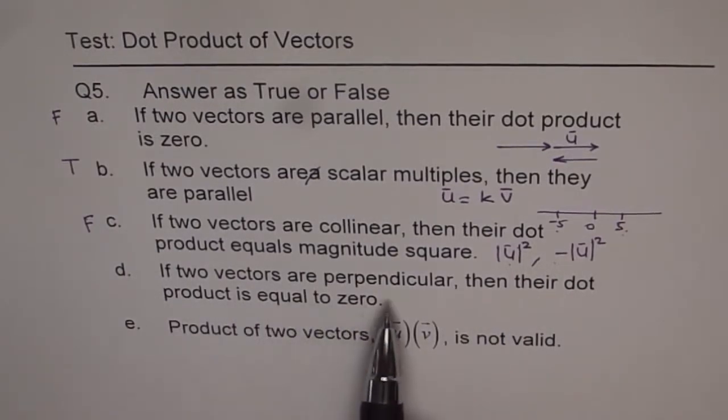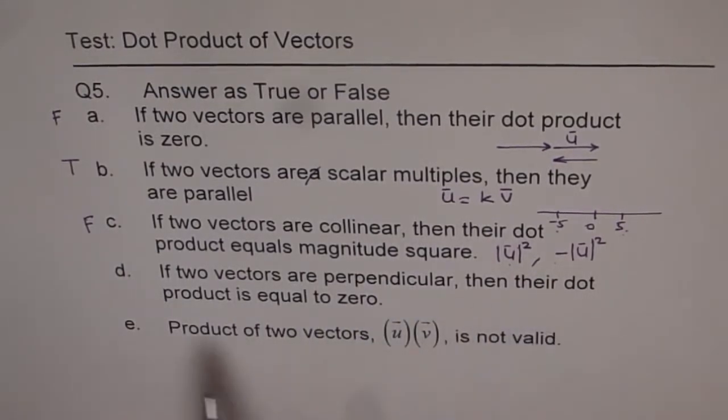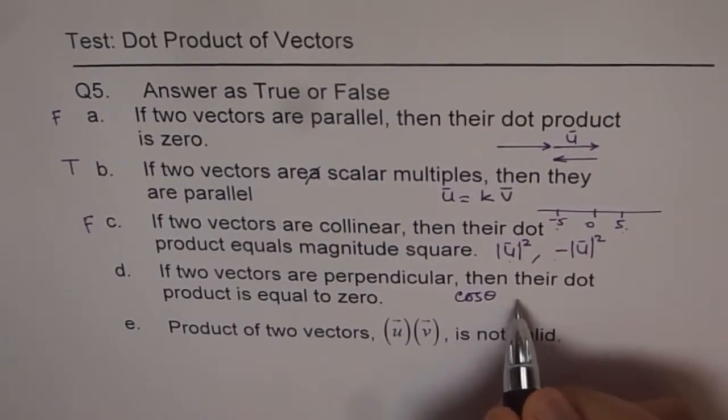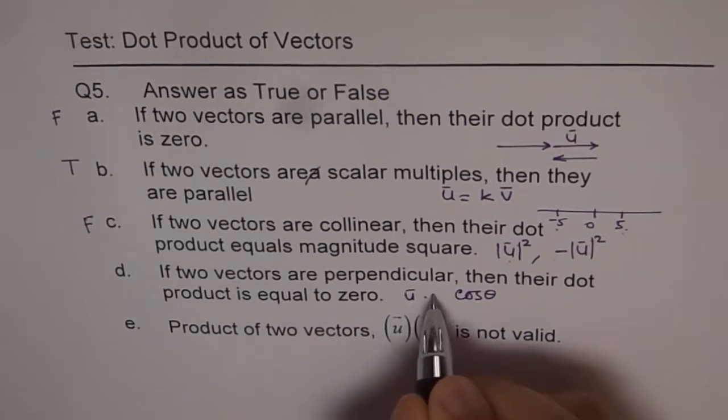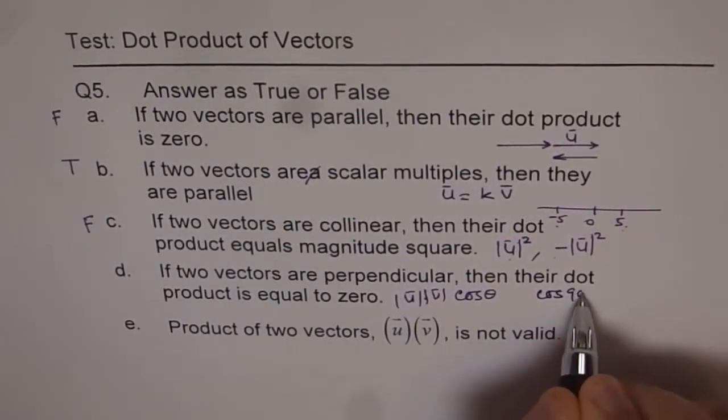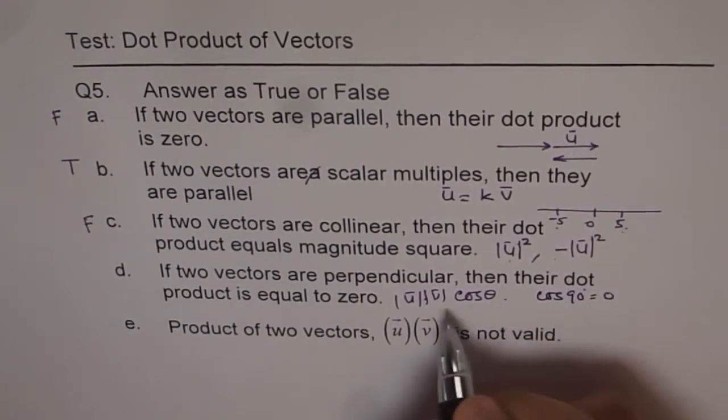If two vectors are perpendicular, then their dot product is equal to 0, of course. Cos theta is a part of the dot product, right? u dot v equals the product of the magnitudes times cos theta, and cos of 90 degrees is 0. Therefore, this will be 0.